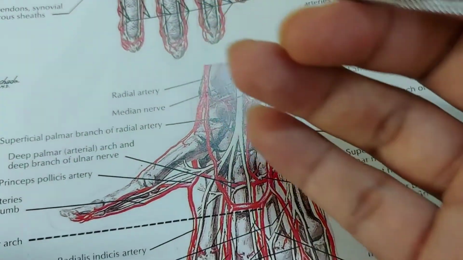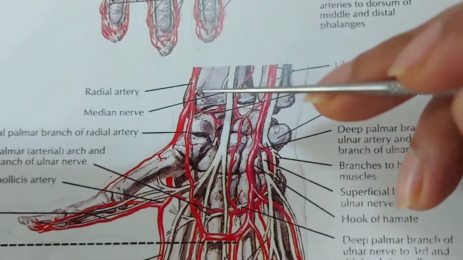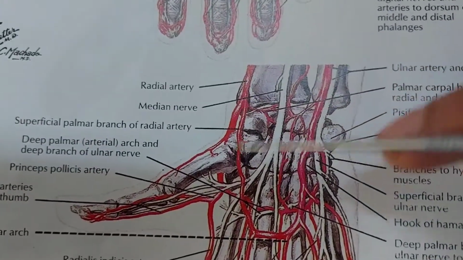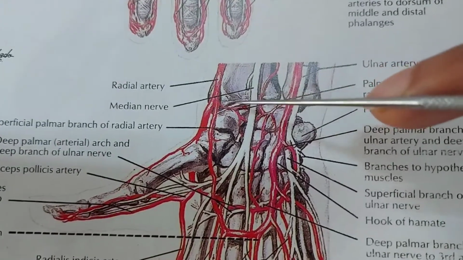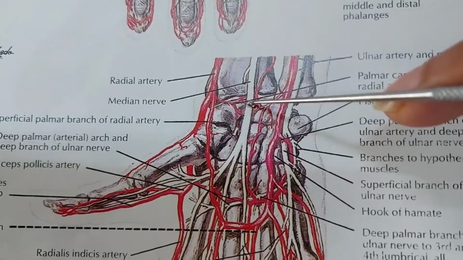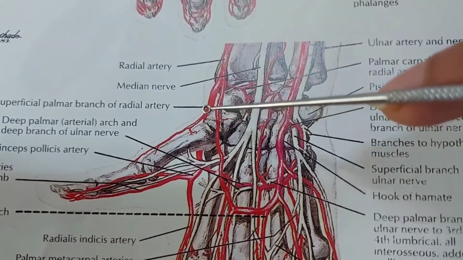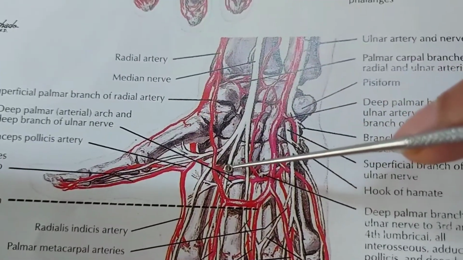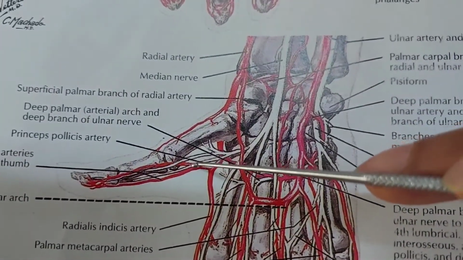This is the palmar side of the hand, and here we see the superficial palmar branch of the radial artery. Here is the palmar carpal branch of the radial artery. After entering again in the palm of the hand, this artery gives a branch.